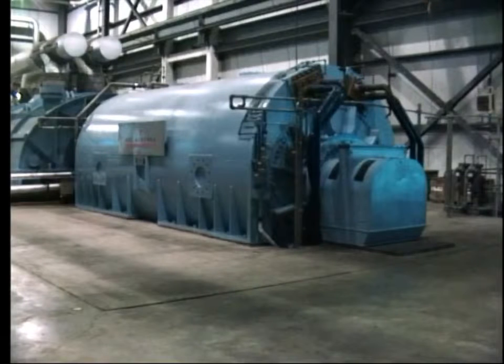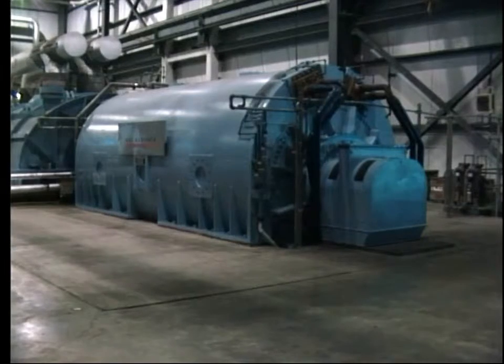In this module, we're going to take a look at typical construction features of the power generator and also discuss important factors related to operation and control. The purpose of the generator is to receive the rotating mechanical energy which is produced in the turbine and convert this into usable electricity at a specified terminal voltage.